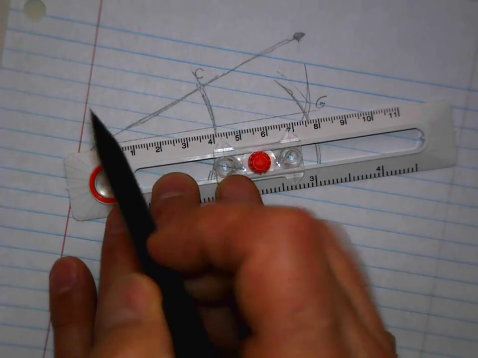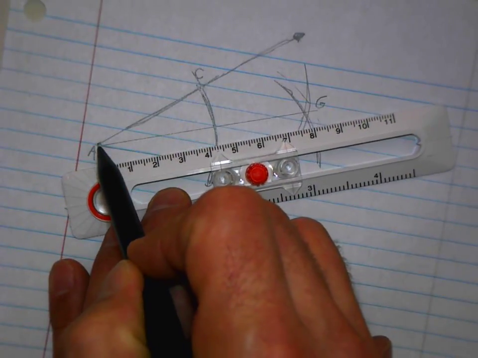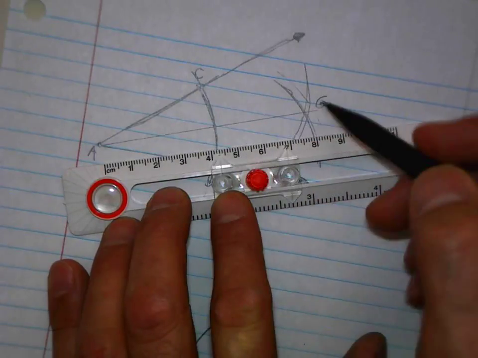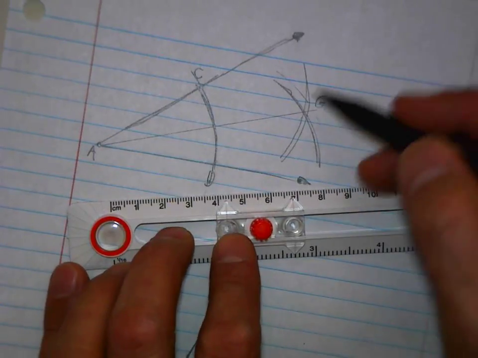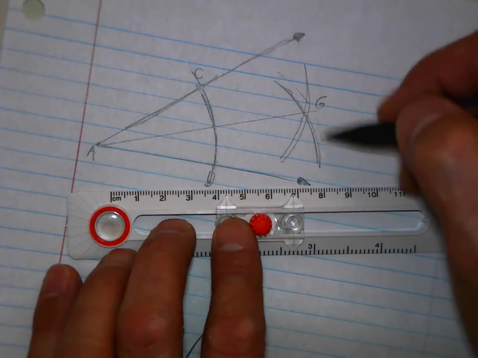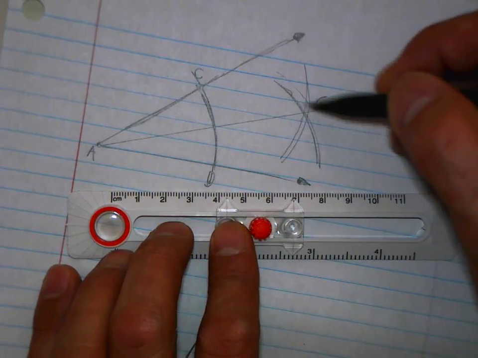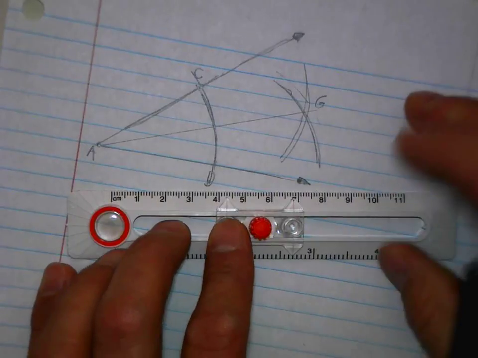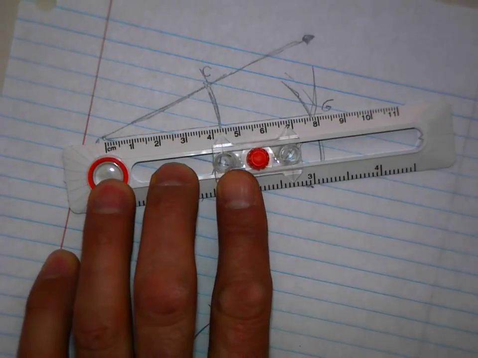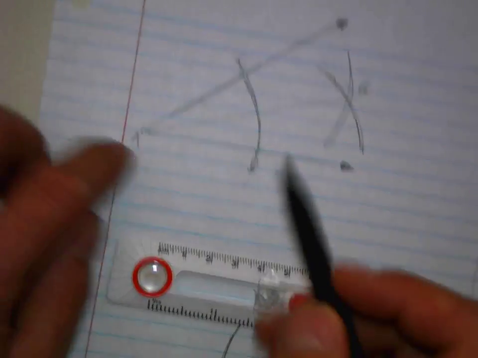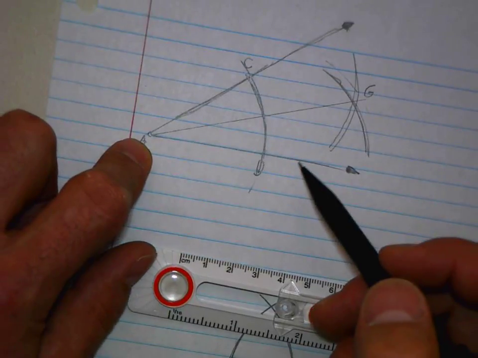So your ray will go from the vertex of your original angle through the point of intersection of those, I guess we call it the second and third arcs. This is your first arc here, and then your second arc, and then your third arc. And that is an angle bisector. We know that because it's really by SSS.